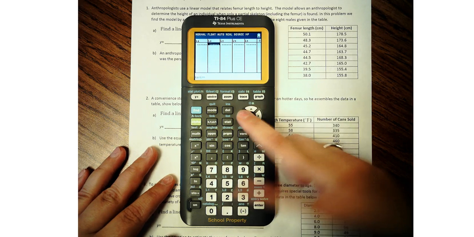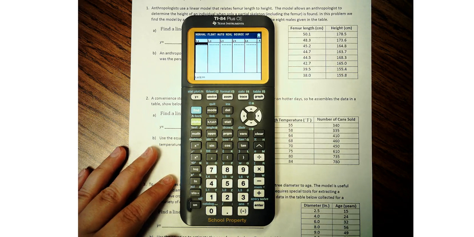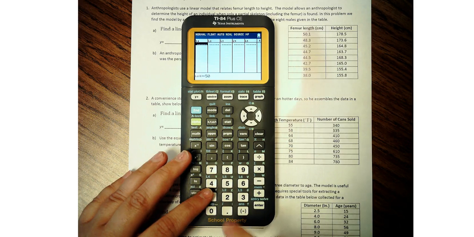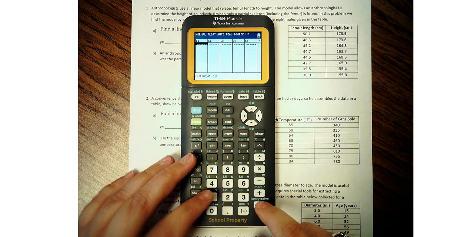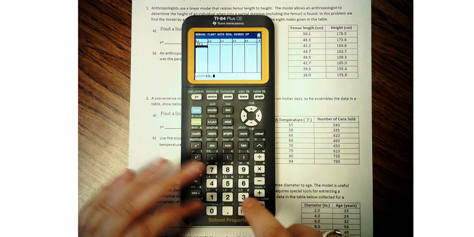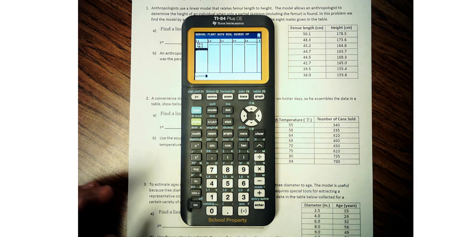Now, list 1 by default in your calculator should stand for the X values, so I'm going to go ahead and put the femur lengths in here. You type this just like you would type a number, but you do have to hit enter in between each one of these. So I'm going to pause the video and enter these, and you do that on your own.